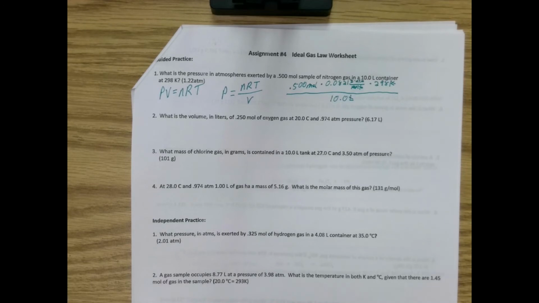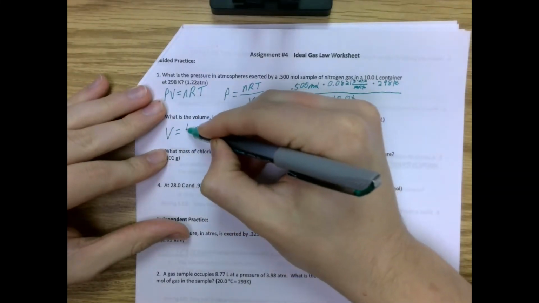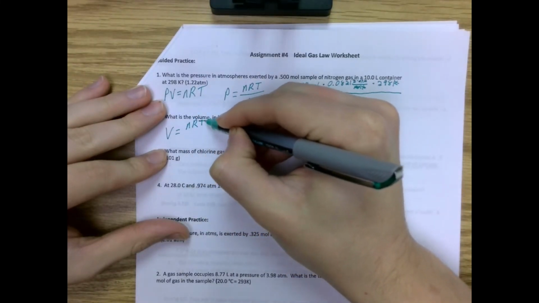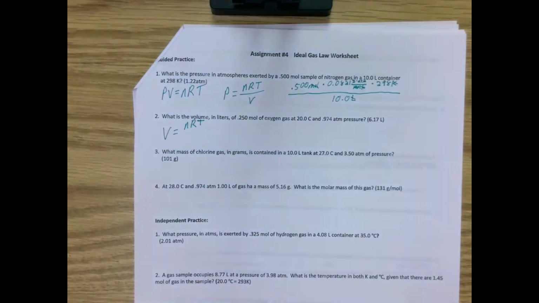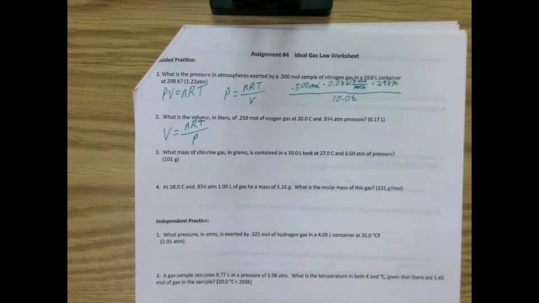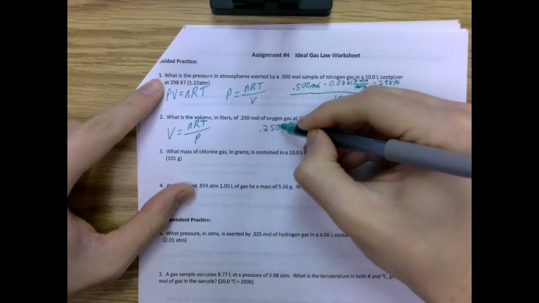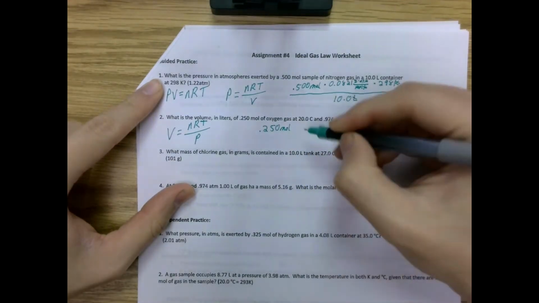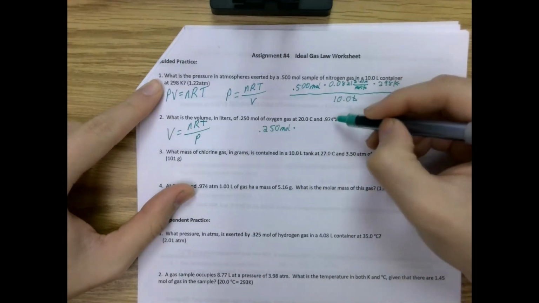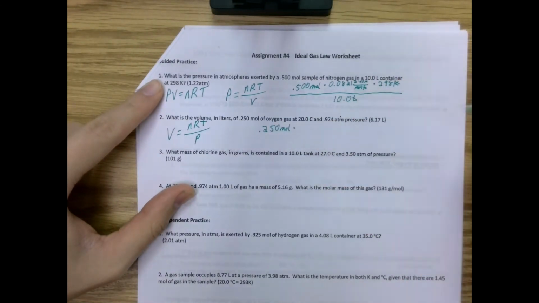Okay, so I ask you for the volume, so we can go ahead and do the algebra, rearrange the ideal gas law. So we'll get V equals nRT, divided by P. Okay, so then we can just go ahead and plug in there. So we have n is 0.250 moles times R. So I check my problem. I have atmospheres, I have moles. I'm going to have Kelvin when I'm finished, so I can use the 0.0821.